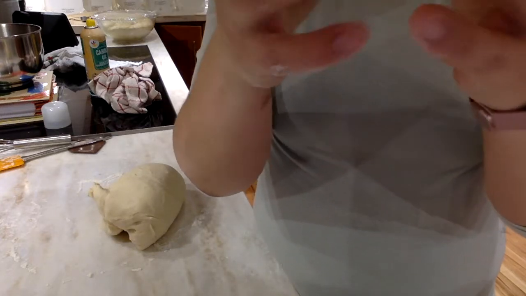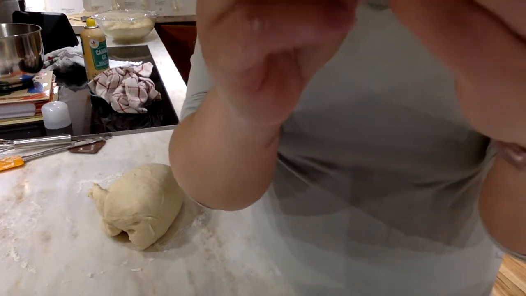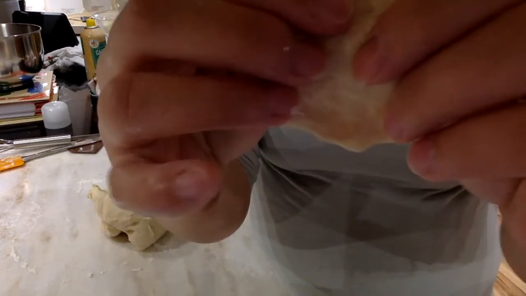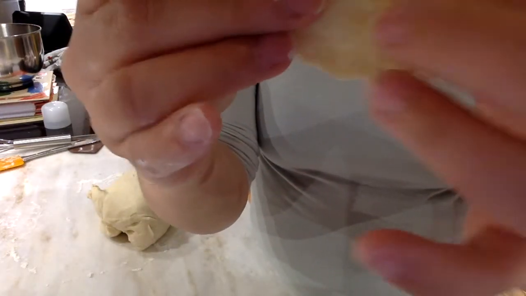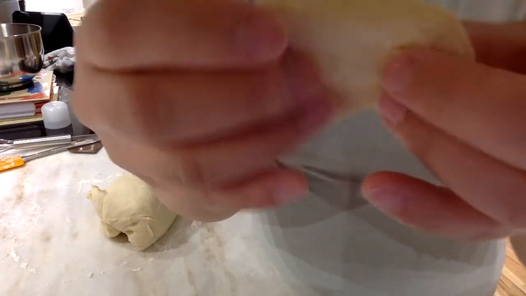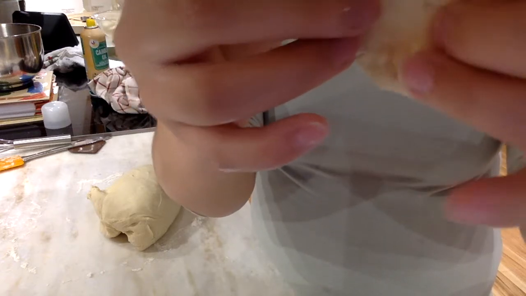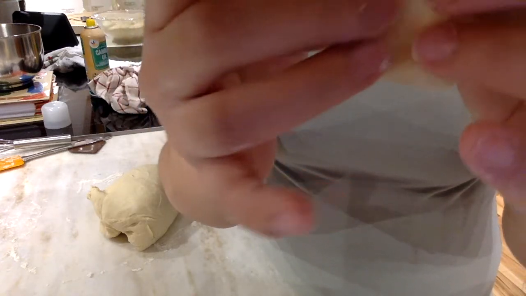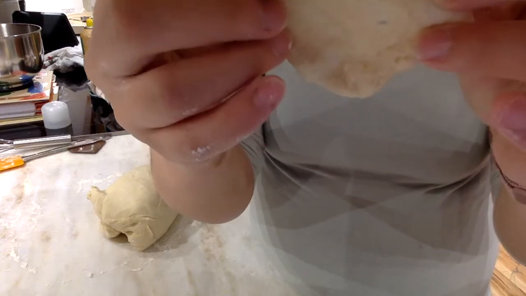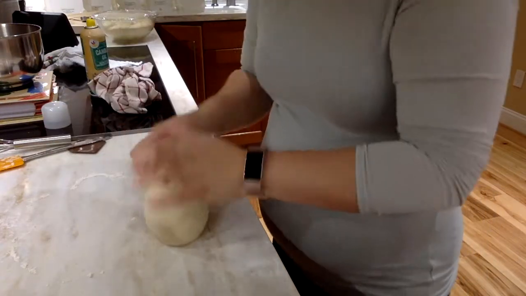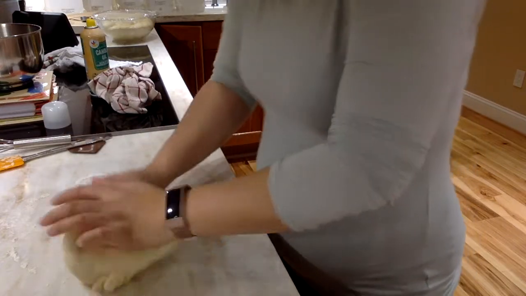And you should be able to stretch it, and as you stretch it, be able to see through the window pane of your dough without it breaking, right? That means that that gluten, that protein, has really done its job, right? And created that window pane. So actually, I think I'm going to need this a little more. It seems like it needs to be kneaded a little more, right?